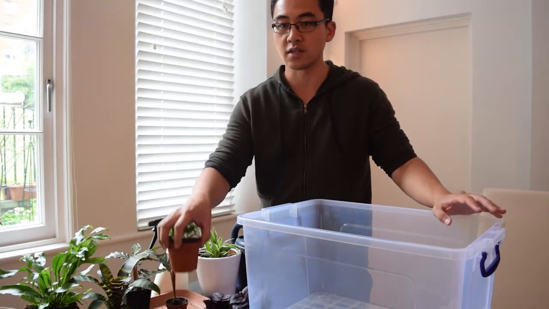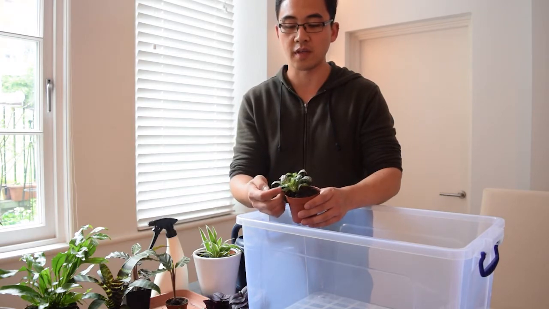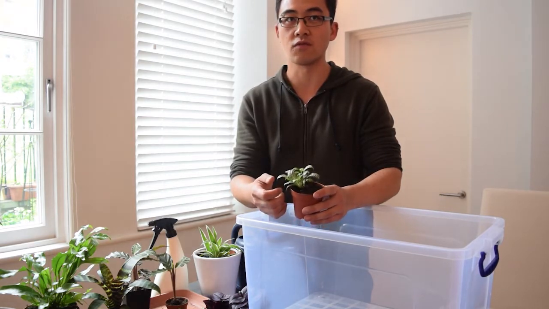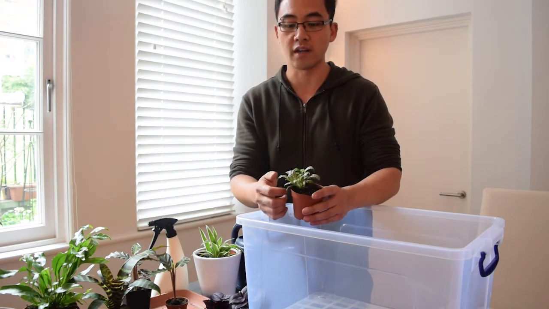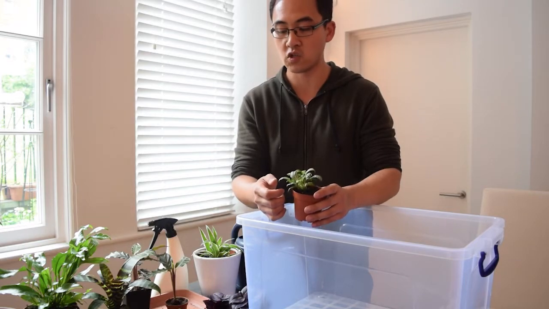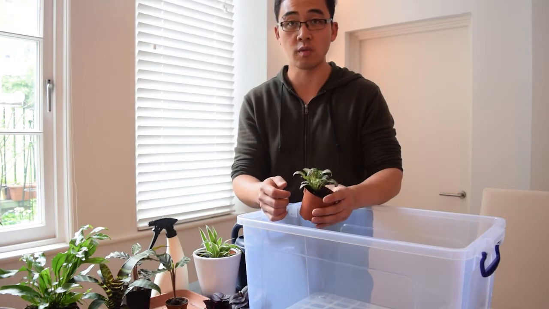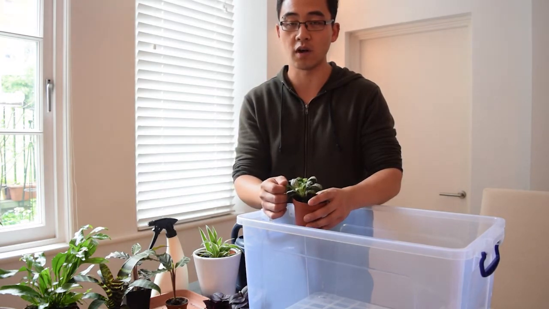So on these guys, for instance, if I feel the leaves, they're quite hard and crispy, and that is an adaptation for being in a dry environment. That hard layer on the outside of the leaves helps to keep them from losing too much moisture. Once the plant has adapted a bit to a more humid environment, the leaves are probably going to be quite a bit softer.